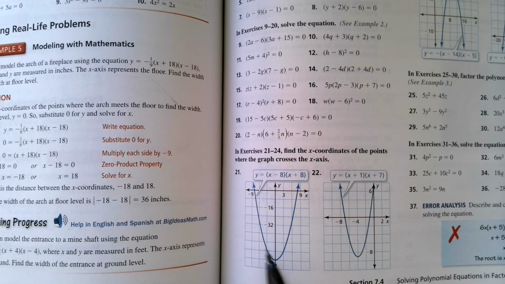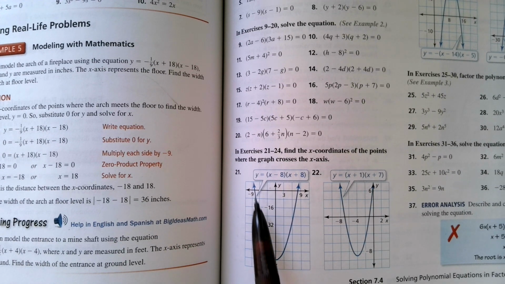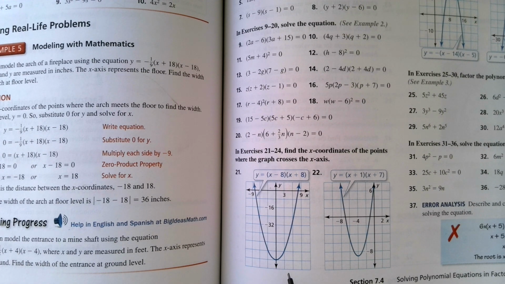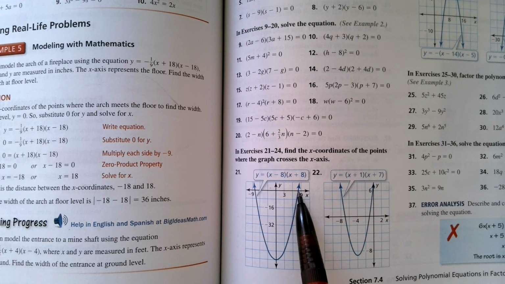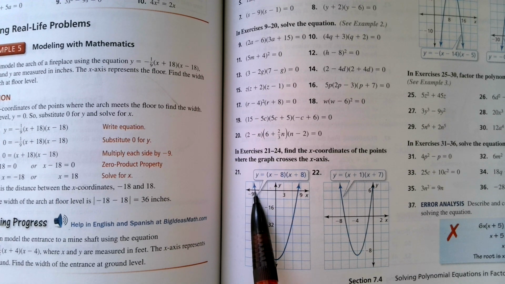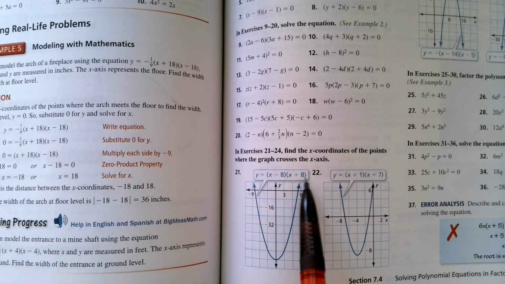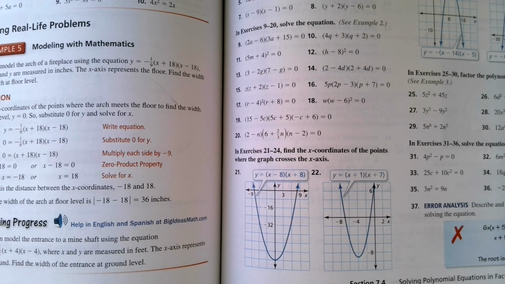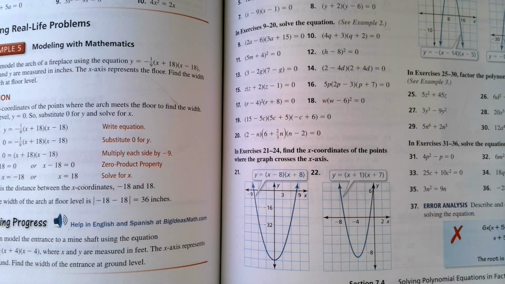So if we were to graph x minus 8 times x plus 8, you would end up with a parabola that looked like this. To find the roots, you look for where that line crosses the x-axis. Here it crosses the x-axis at 8, and here it crosses at negative 8. If we were to set this binomial equal to 0, we would find that our root is 8, and here our root is negative 8. So that's how you can use a graph and figure out its x-intercepts to find the roots.